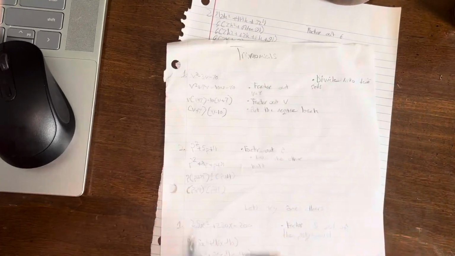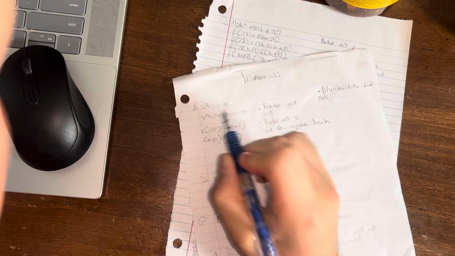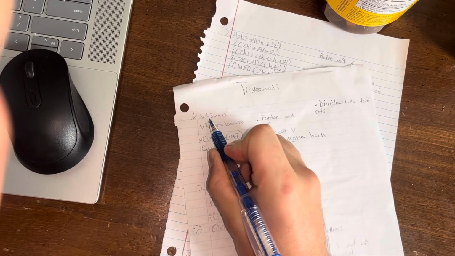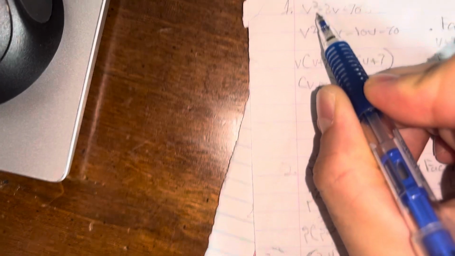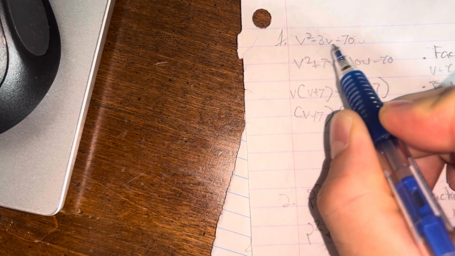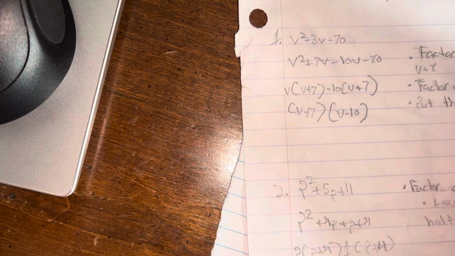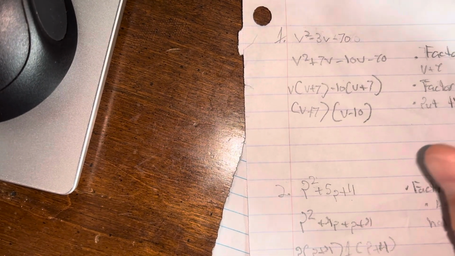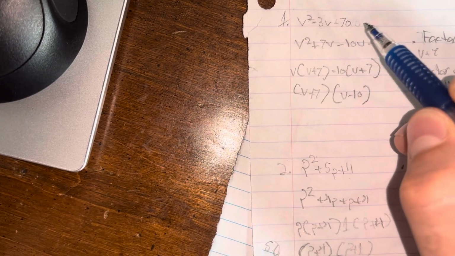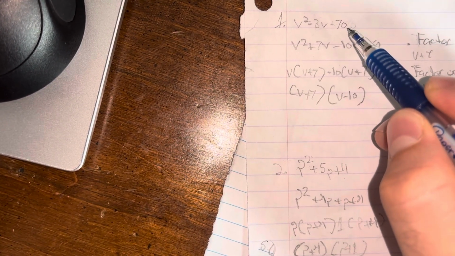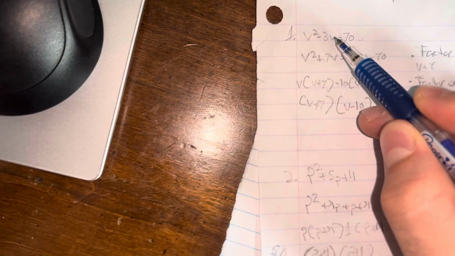How to factor trinomials for beginners. Step 1, get your equation, well, your polynomial. You have v² minus 3v minus 70. Now first, we need to figure out what times what will equal 70, but also will add together to equal -3.